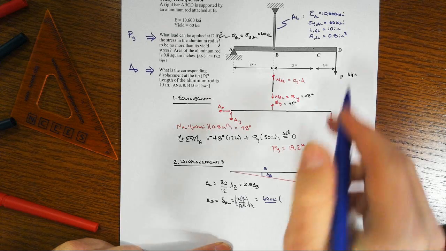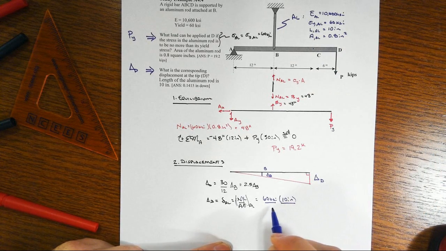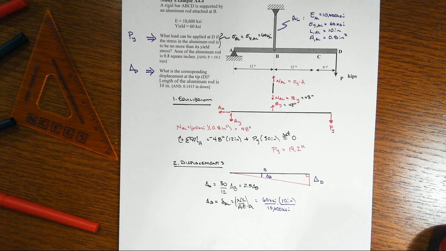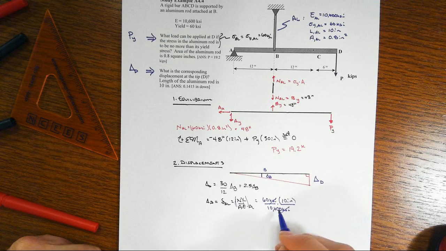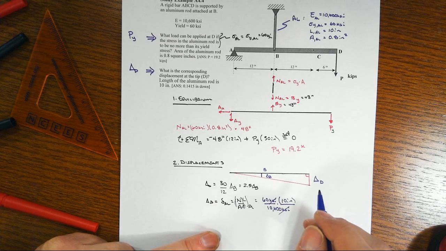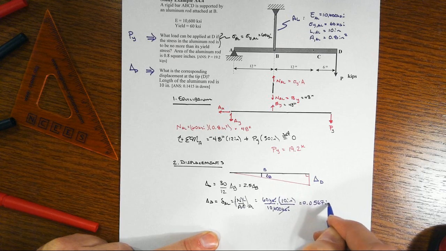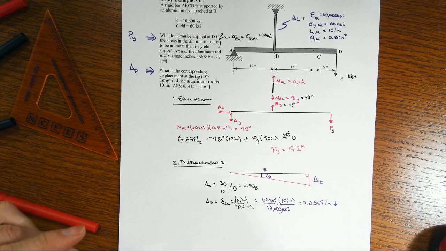The length is 10 inches, and the modulus of elasticity is 10,600 KSI for this particular type of aluminum. Not all aluminums are the same. KSI's cancel out. 600 over 10,600 will be 0.0567 inches, of course acting downwards for delta B.